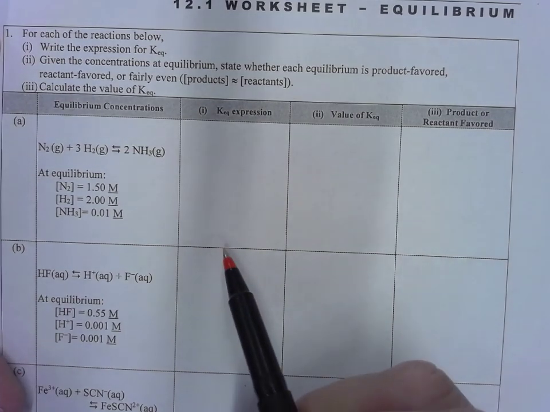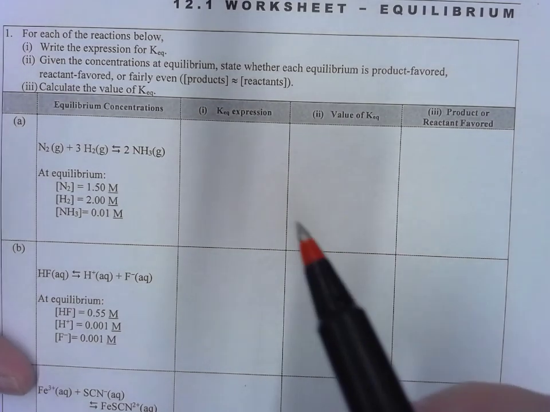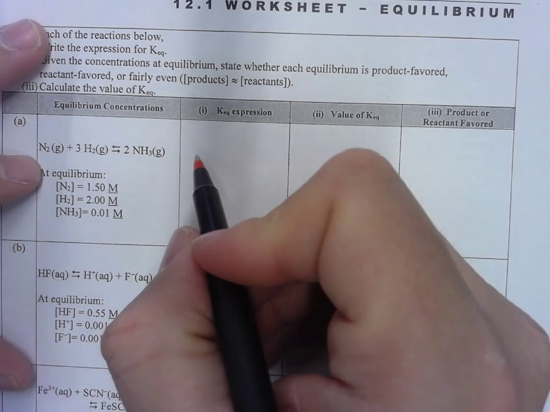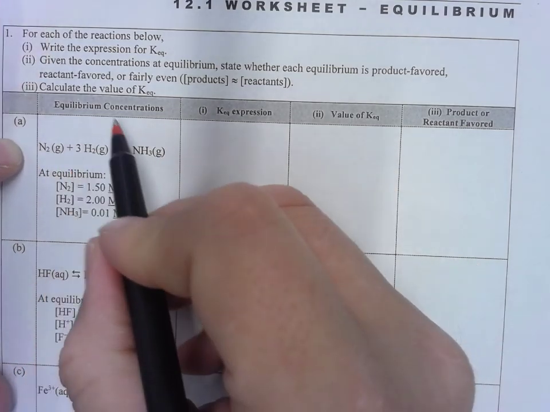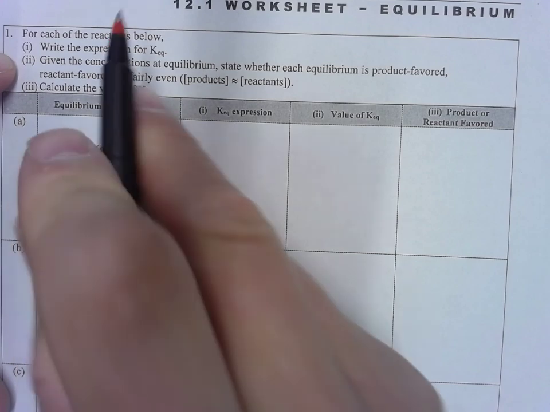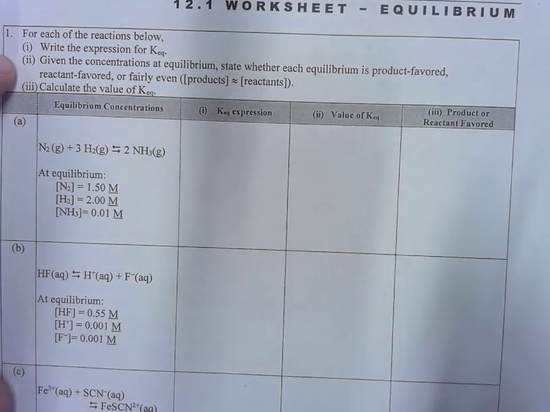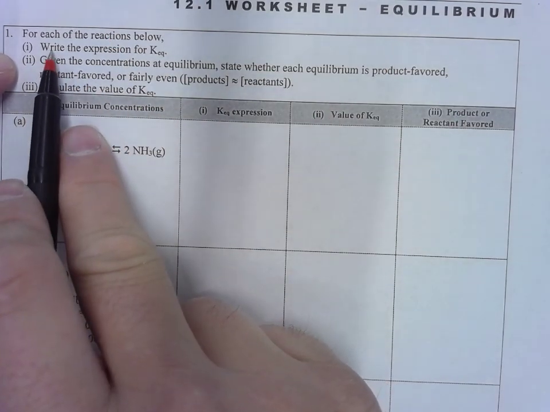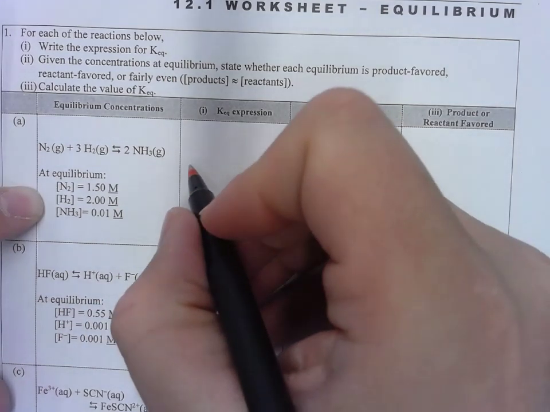Okay, this is a 12.1 solutions video. This is my third attempt at making this thing, so I can get it right here. What we need to do, first of all, I'm not going to do all of these. I'm going to do one example from each section. Okay, write the expression for the KEQ. So let's do that first.